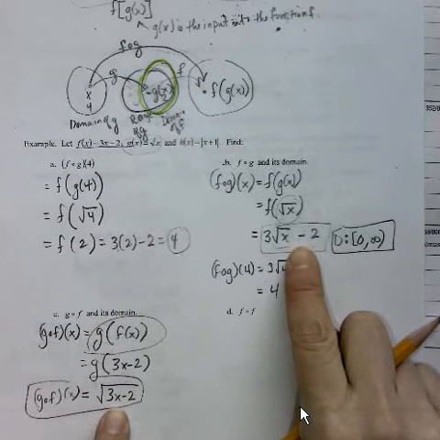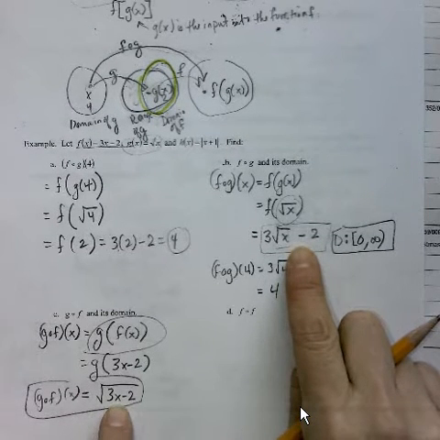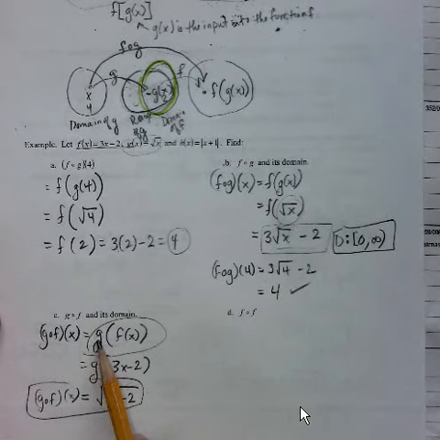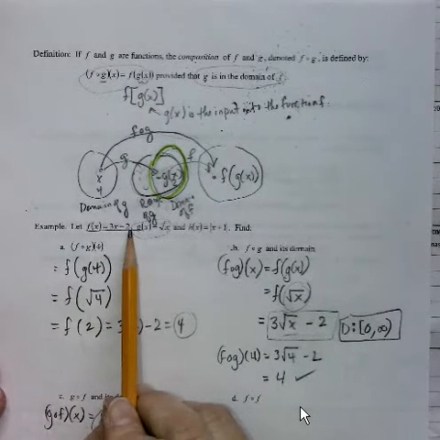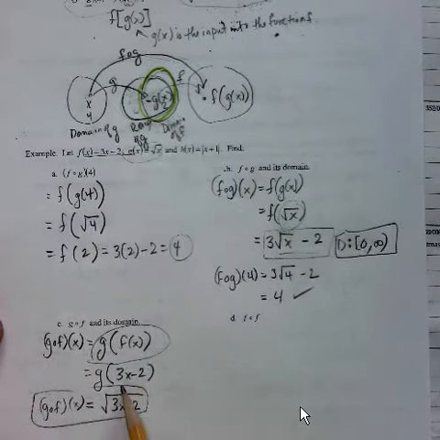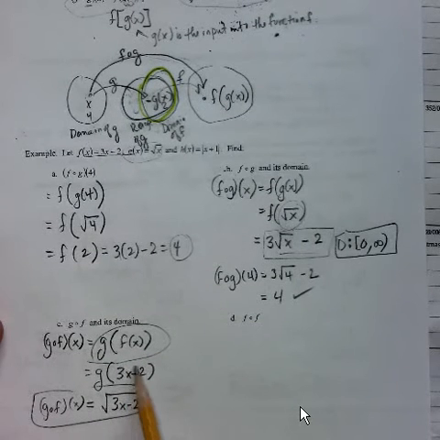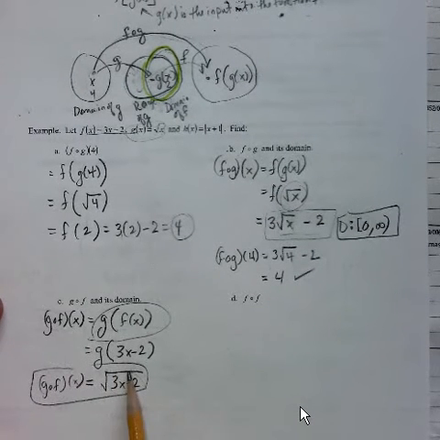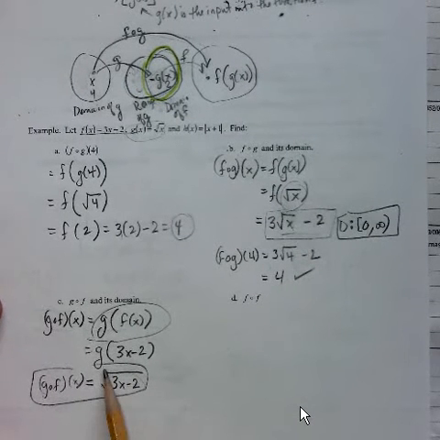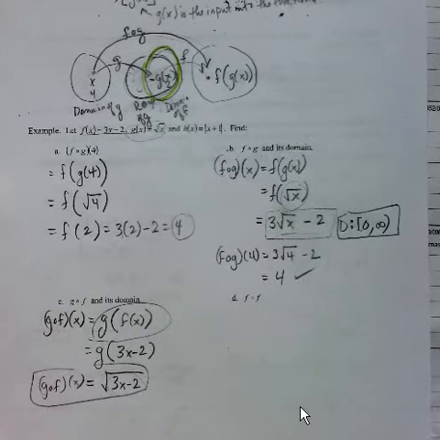And for the domain, notice that f is a linear function, right? 3x minus 2 is linear. So domain is all real numbers, and then the set of outputs is also all real numbers. But we can't put all real numbers in here and get this square root existing. It's not always going to be real.